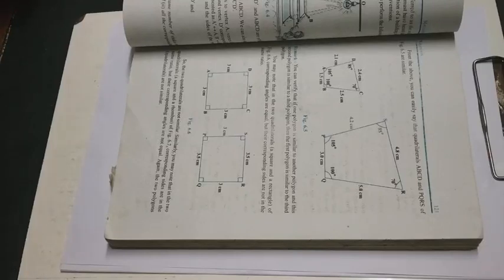Now look at the square given. One square has 3 centimeter sides and all the angles are 90 degrees. Another one is a rectangle with length 3.5 and breadth 3. Are they similar figures? Angles are the same, all 4 angles are 90 degrees, but the sides are not in proportion.